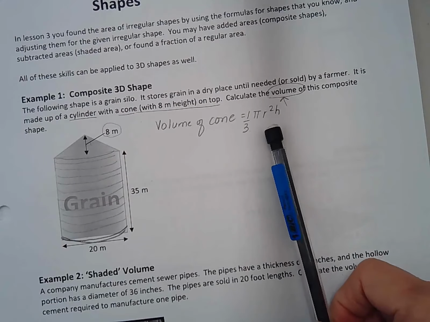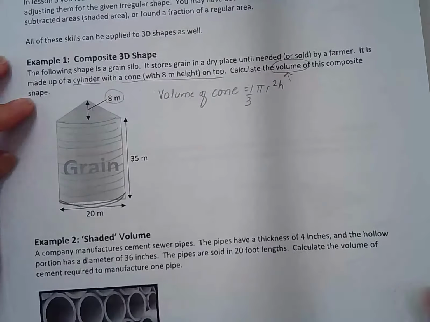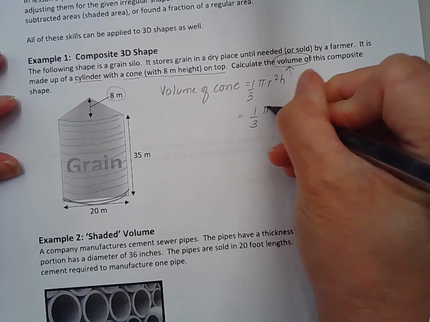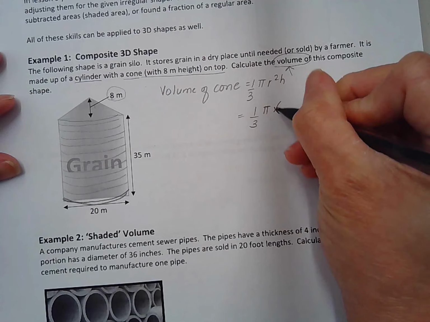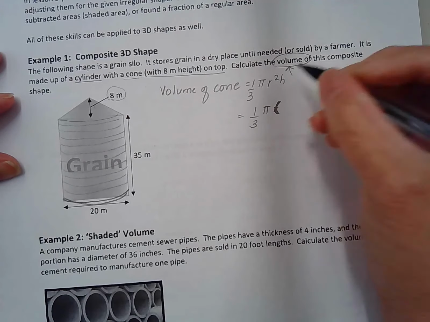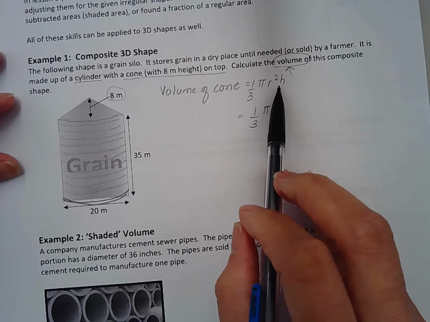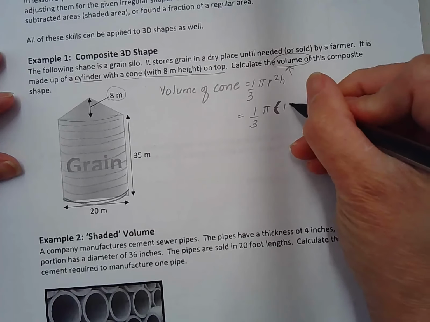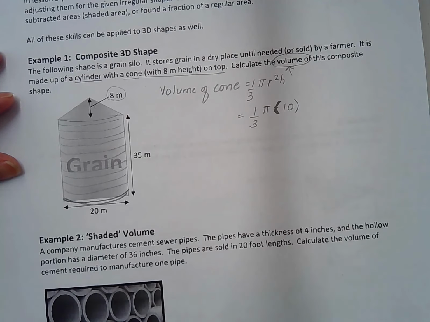So yes, this is the formula. Let's go ahead and keep going with this one. So 1/3 times pi times, I'm going to use brackets. What would be the radius here? 10. And how do we know that?